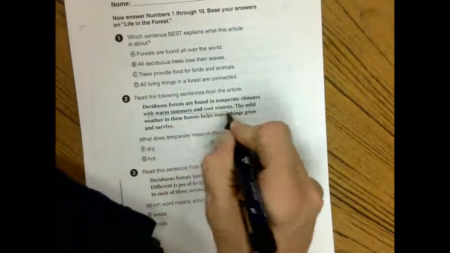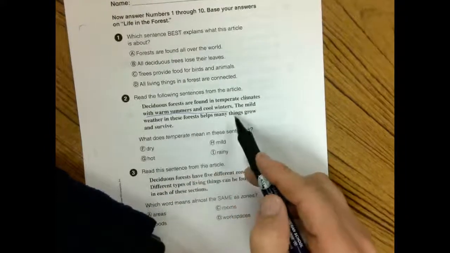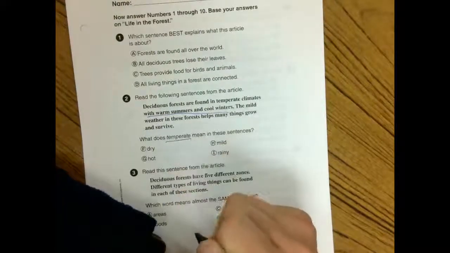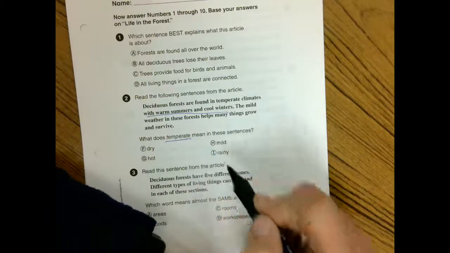Number 2, read the following sentence from the article. Deciduous forests are found in temperate climates with warm summers and cool winters. The mild weather in these forests helps many things grow and survive. What does the word temperate mean in this sentence? Does it mean dry, hot, mild, or rainy? And if you reread that, it gives you the answer right in there. The context clues are right in there.